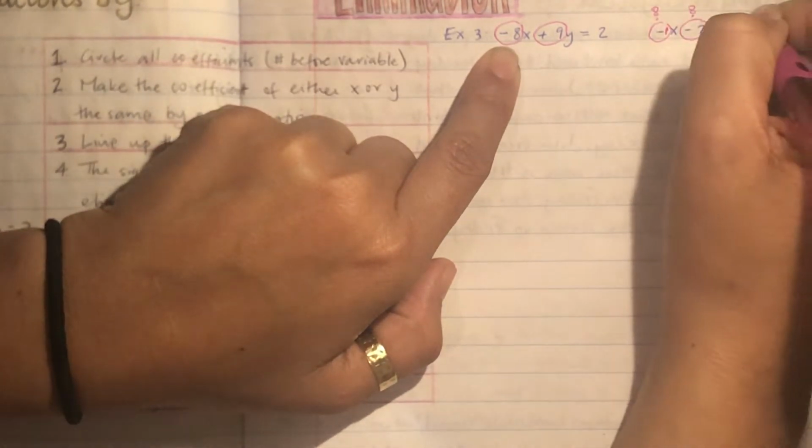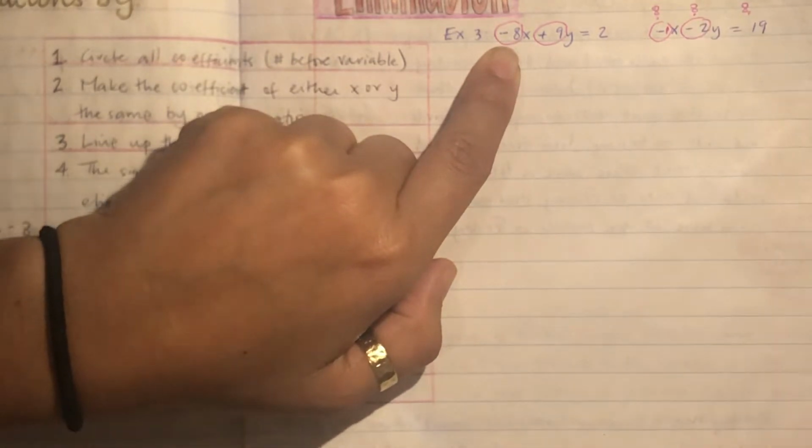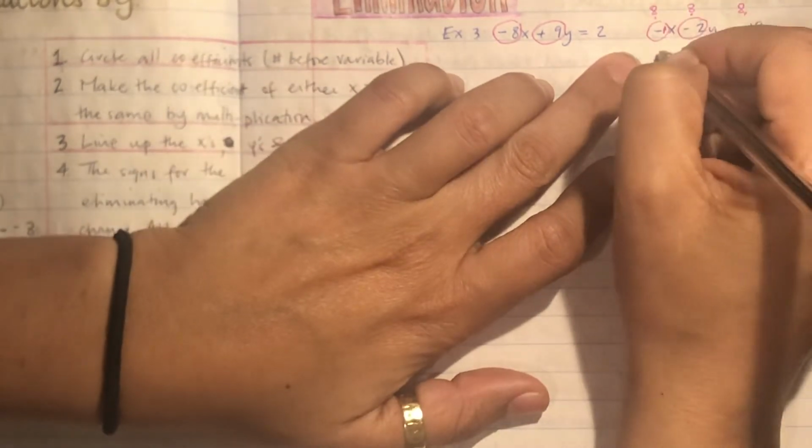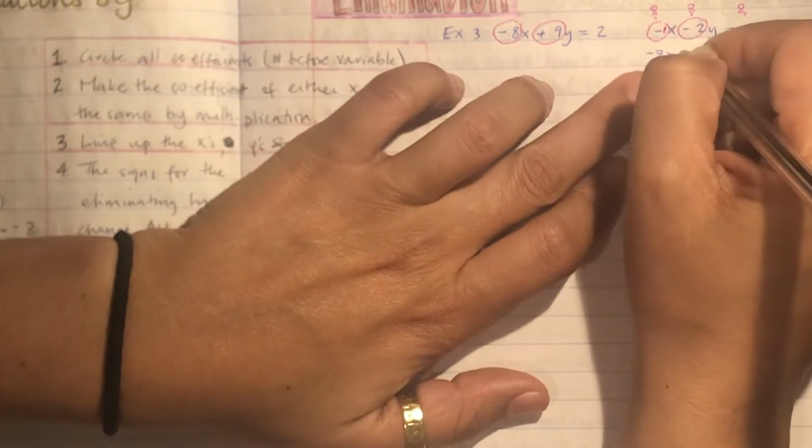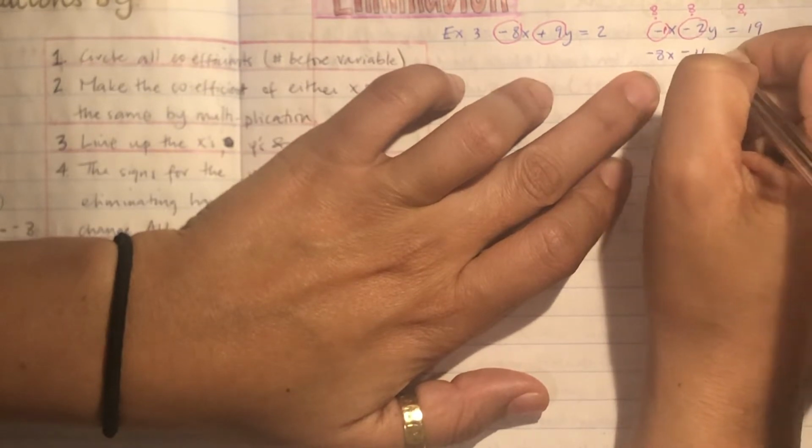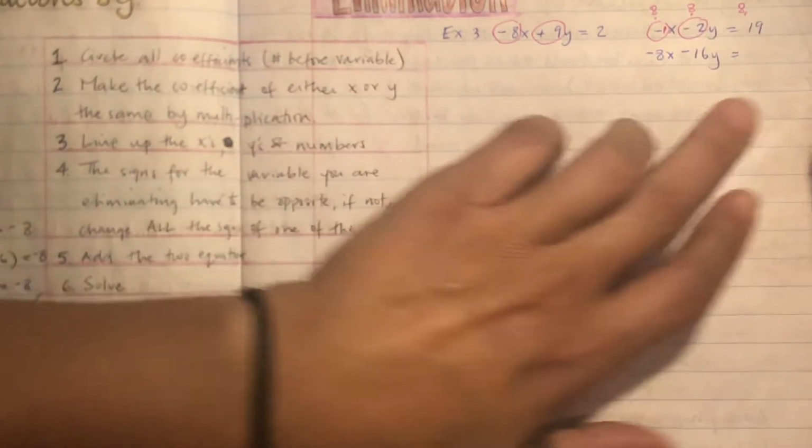This is a listening check. Color in the circled -2. Okay, so go ahead and do that. So it's going to be -8x minus 16y equals 19 times 8.